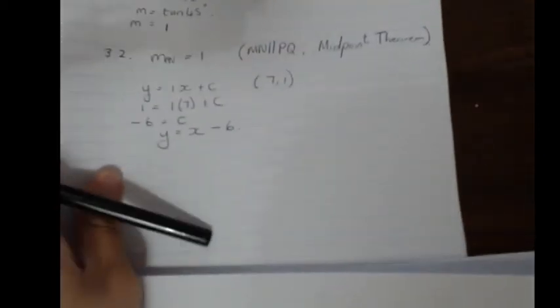Okay, the next thing is calculate the length of MN. Now, as I said, from the midpoint theorem, the gradients are the same because it's parallel lines, but also MN will be exactly half the length of PQ. This is more of a Euclidean question than analytical.